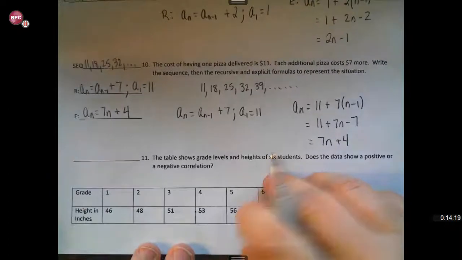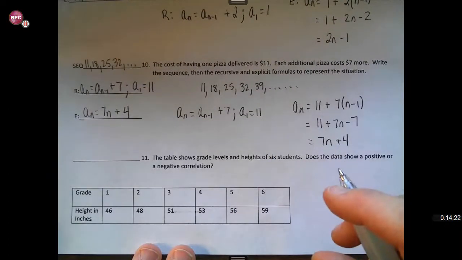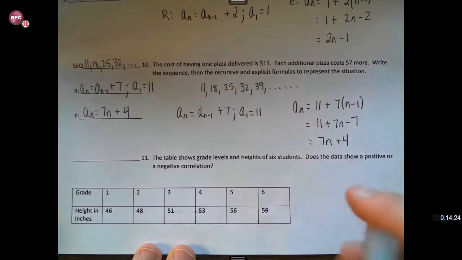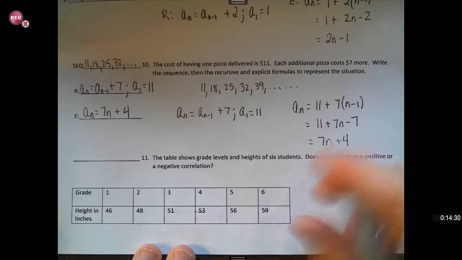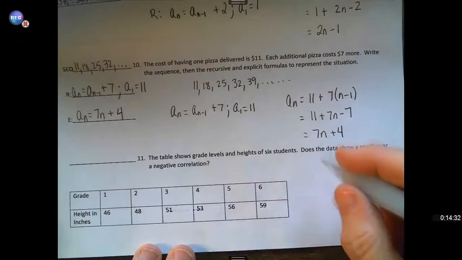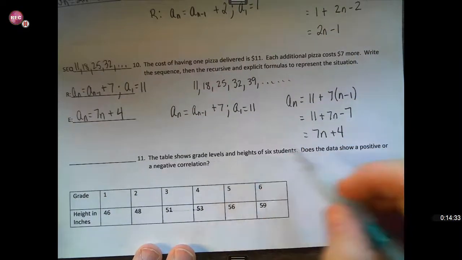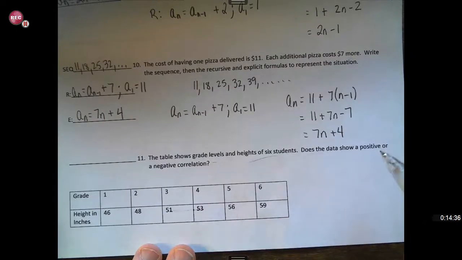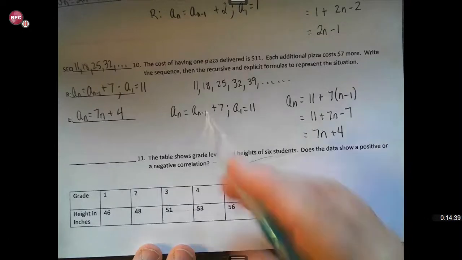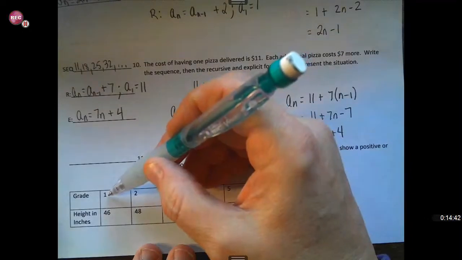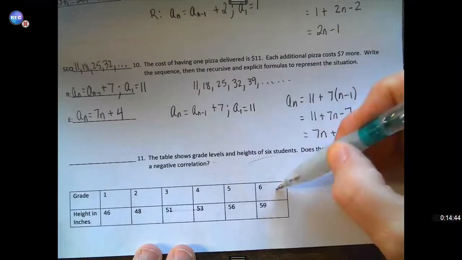And then had to throw something in there about positive correlation, negative correlation, up, down, left, right, whatever. So anyway, the table shows grade levels and heights of 6 students. It says that the data show a positive or a negative correlation. And let's see, X is increasing, 1, 2, 3, 4, 5, 6.